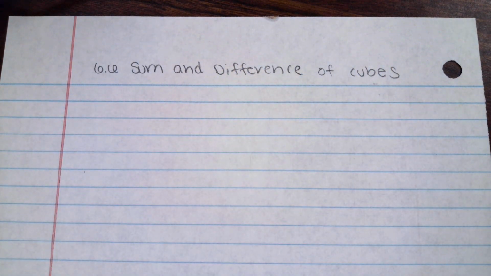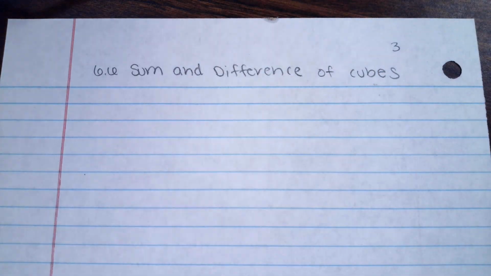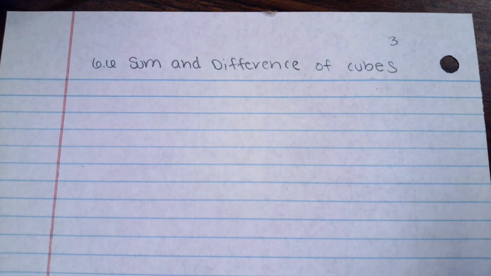Today we are going to learn to factor sum and difference of cubes. So when you hear the words cubed, what exponent do you think of? You should think of something to the third power. So there's two formulas, one for difference and one for sum.